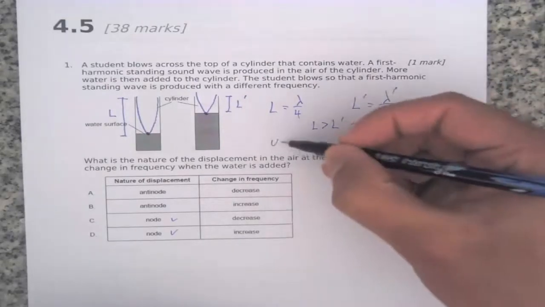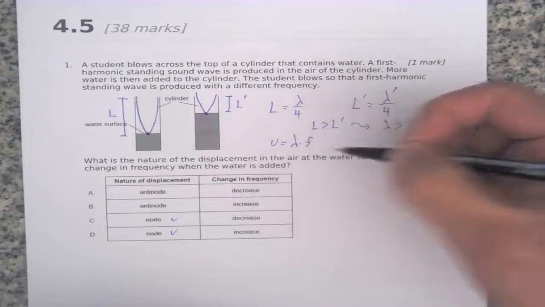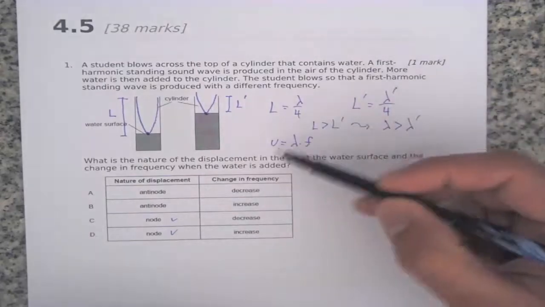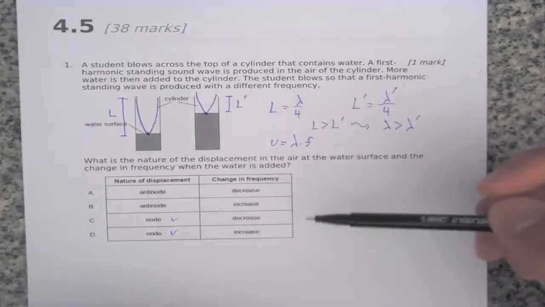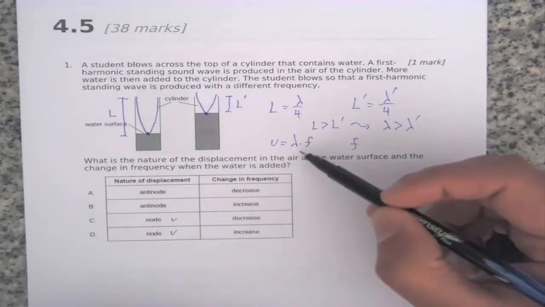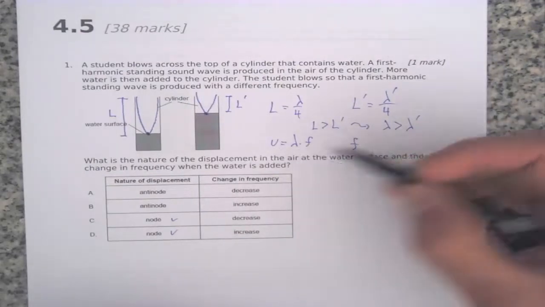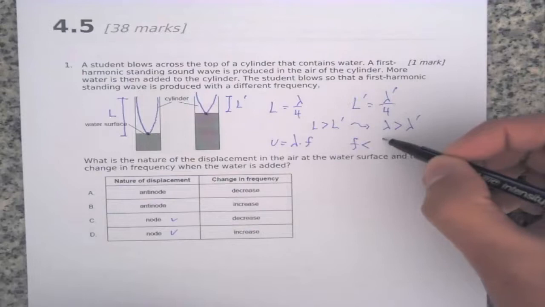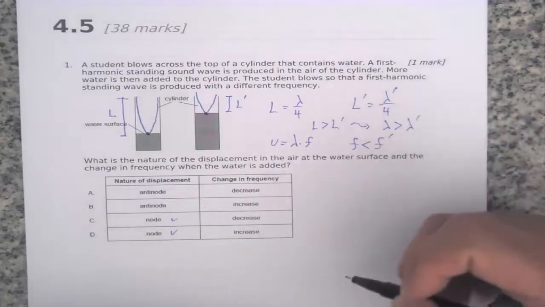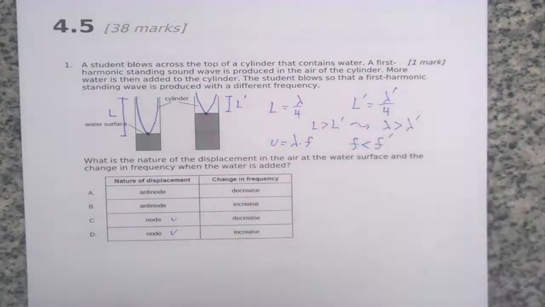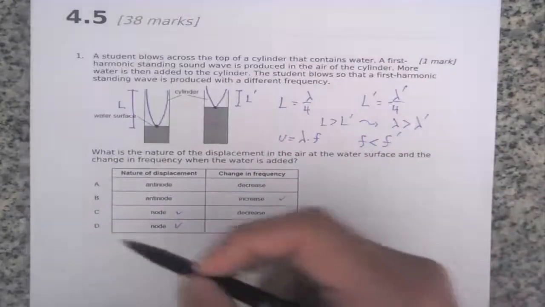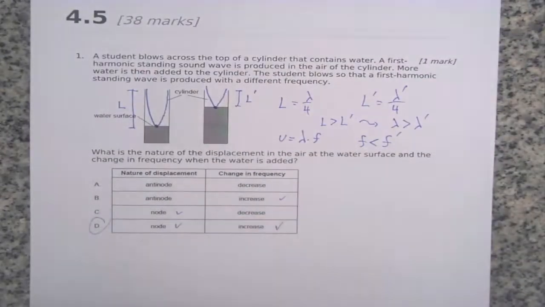And from the equation, V is lambda times F, when the speed is constant because it moves through the same medium. So from here you can see that the bigger wavelength is going to give you a smaller frequency. So the frequency here is increasing. So these are your choices, of course, number D.